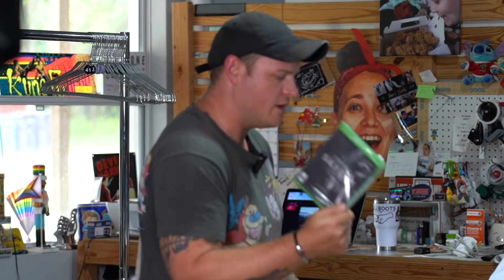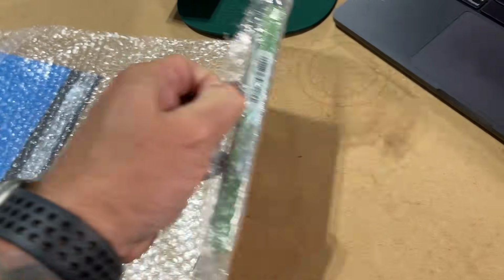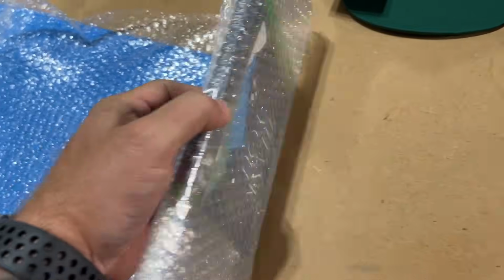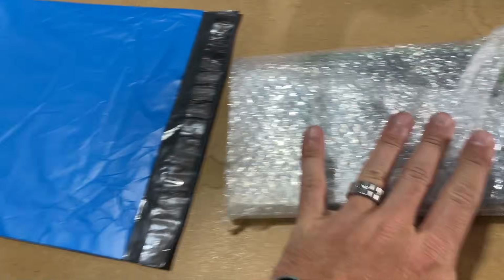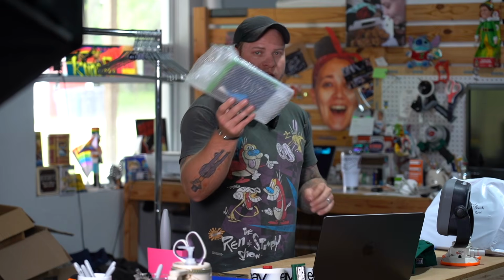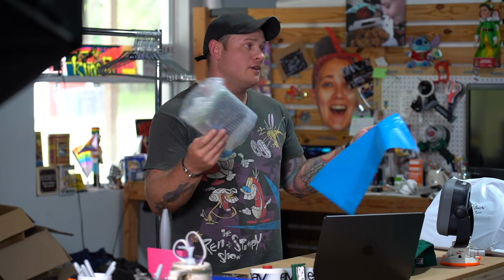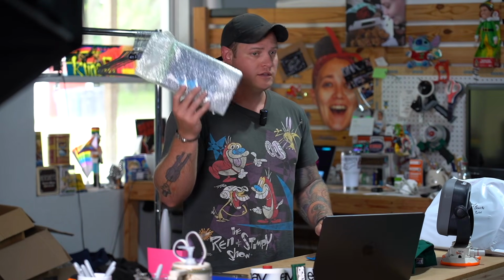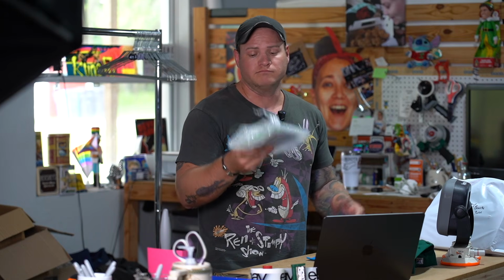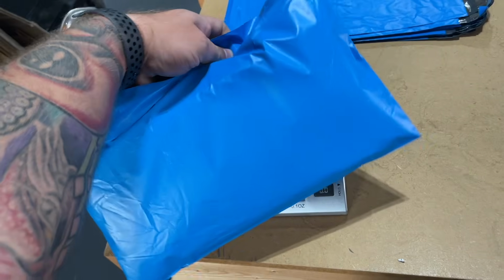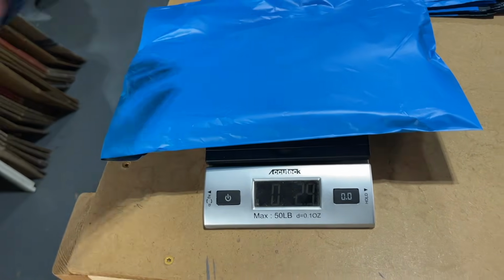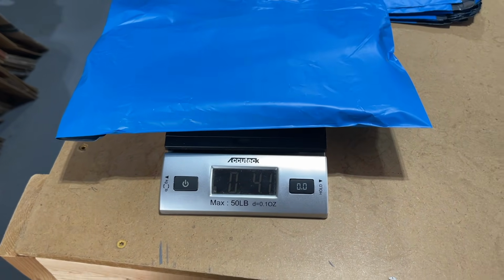We're going to start with the video game. The video game gets wrapped up in the bubble wrap with a thank you card. Bubble wrap it nicely, tape it up, and then put it in a poly bag. We've never had any negative feedback doing it this way. If you want to go the extra mile and put it in a box, go for it. But you know, this works totally fine. We've sold thousands of video games this way. So package it up in the poly bag on the scale. This is going to weigh 4.1 ounces.